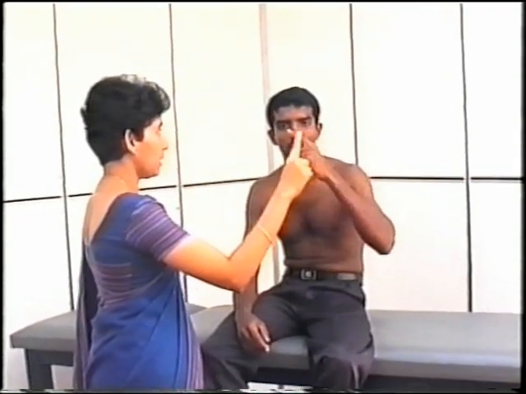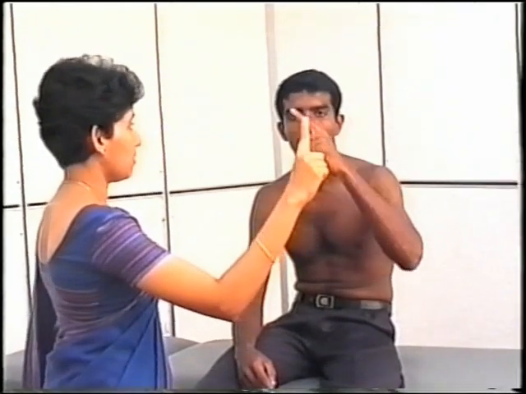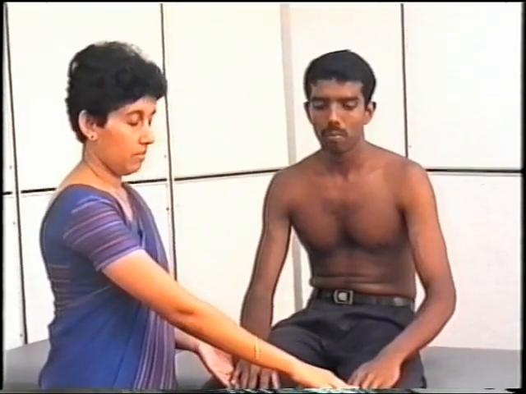Here the examiner moves the finger and moves the targets for the patient. Right. This is how we test for dysdiadochokinesia.